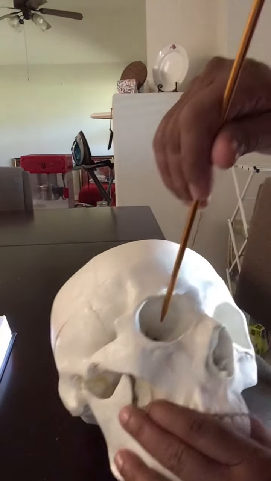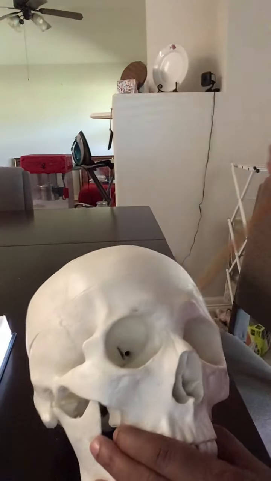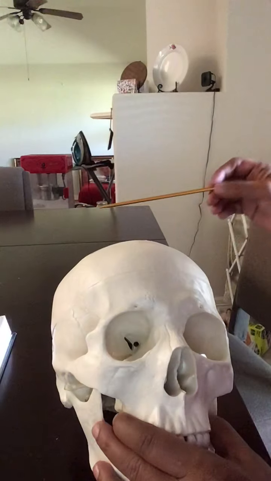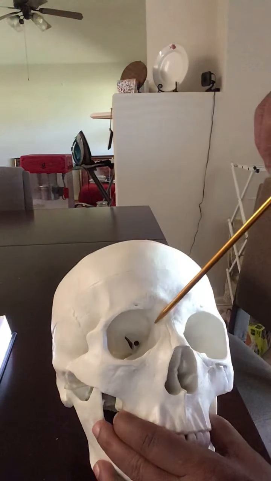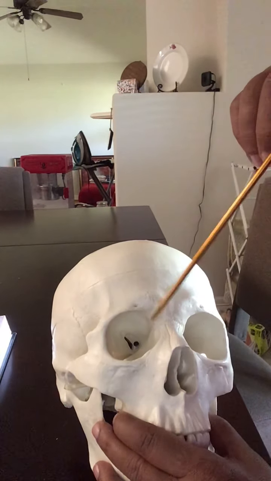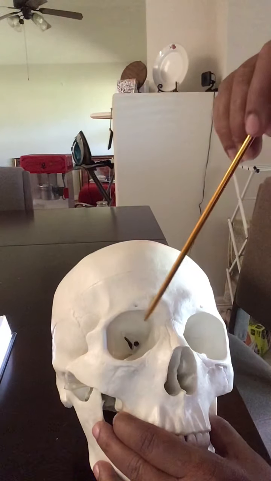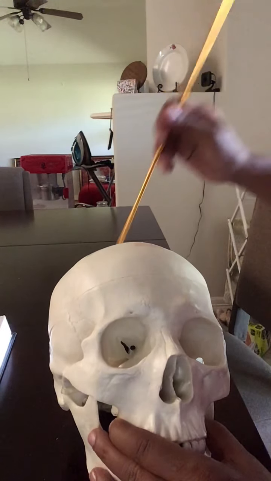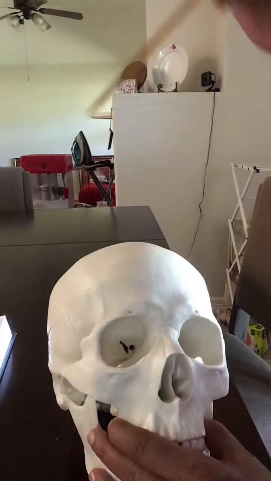And next to the superior orbital fissure right here, there's a little opening. That is the optic canal. That is for the optic nerve to go from the sockets all the way to the occipital region. So that is the optic canal.